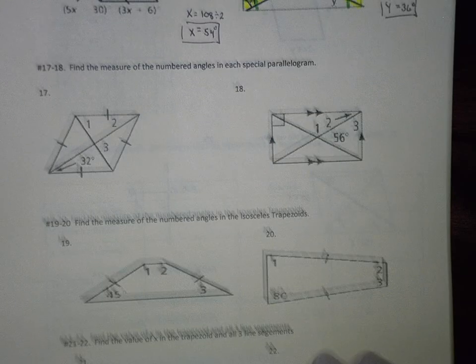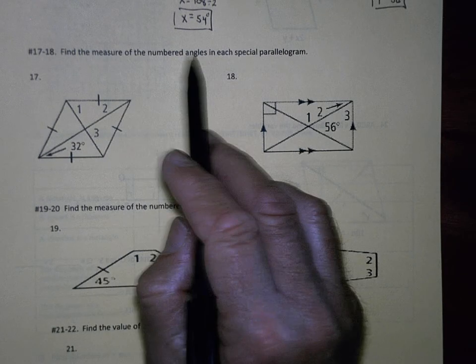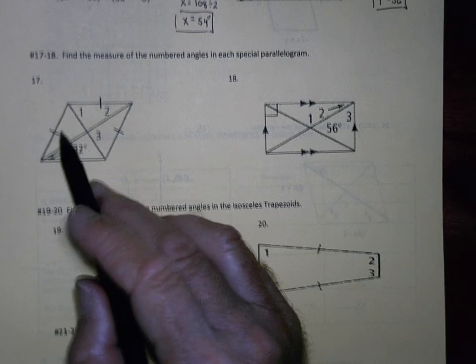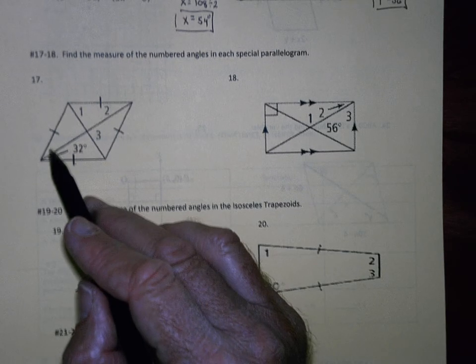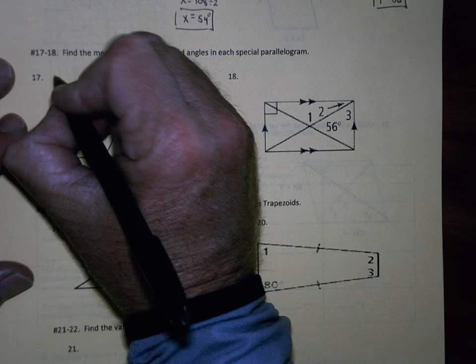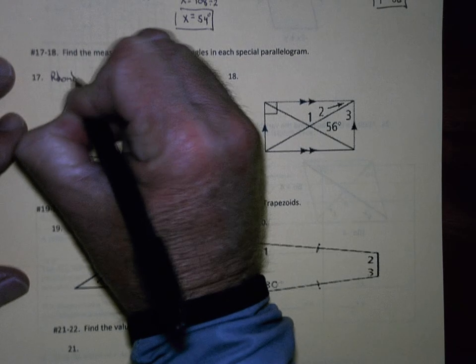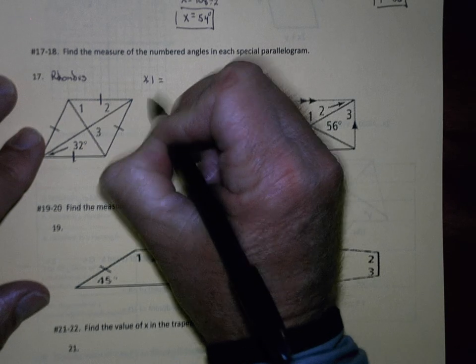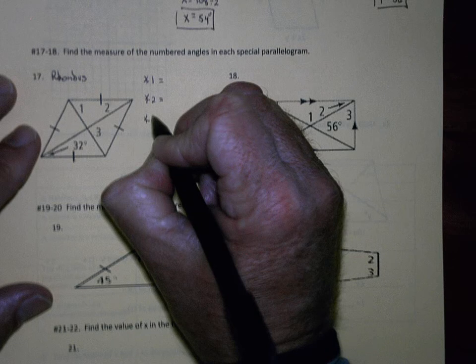Moving over to number 17. The directions say find the measure of the numbered angles in each special parallelogram. And if you notice in number 17, it's got 4 equal sides, but it doesn't have the 90-degree angles. So number 17 is a rhombus. Okay, and we're going to find the measure of angle 1, angle 2, and angle 3 in number 17.